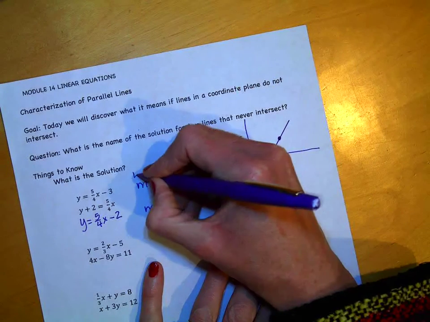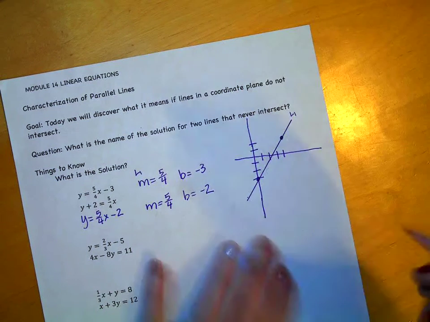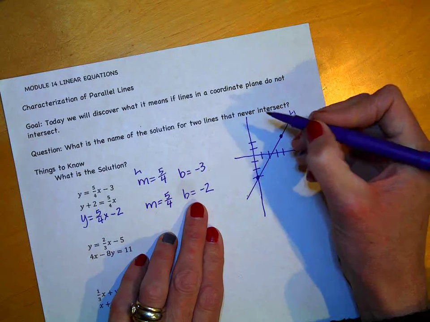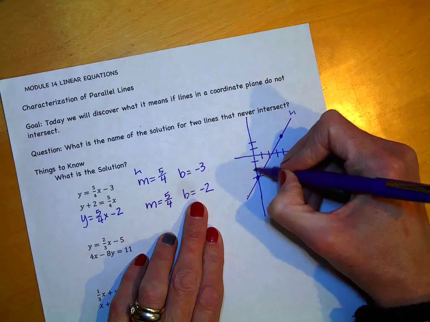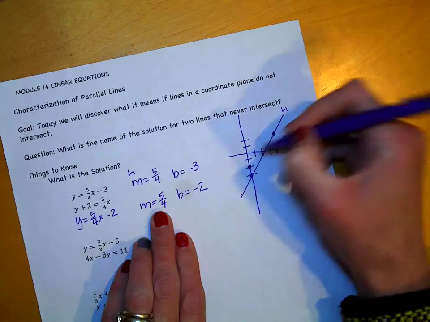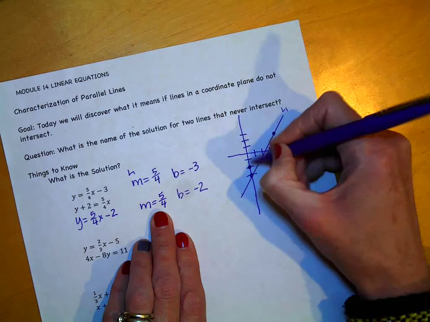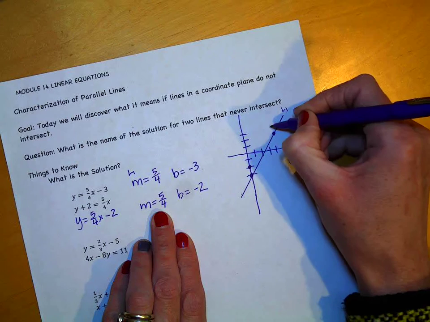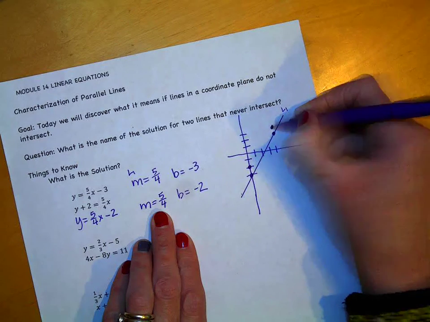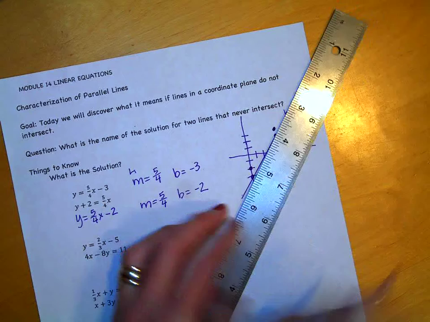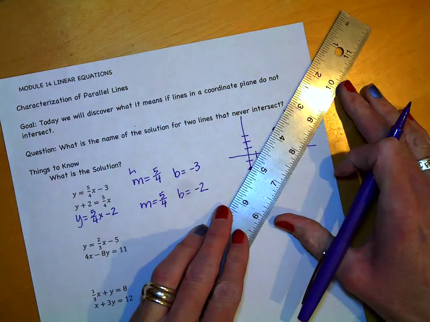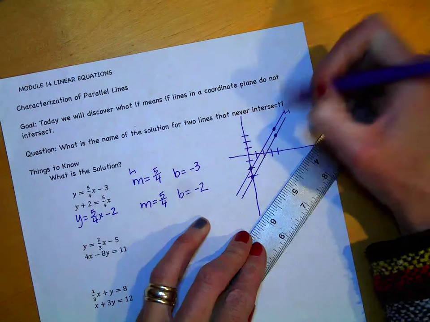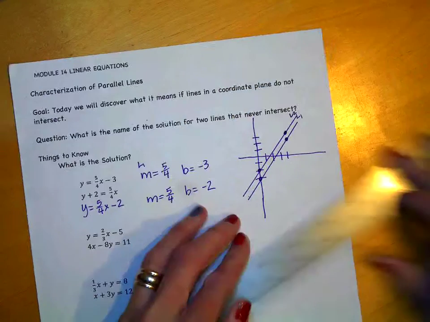We're going to call that L1 for line 1. Now we're going to do line 2, except this time the y-intercept is at -2, so it would sit right here, and it still says go up 5. So here we go, 1, 2, 3, 4, 5, over 4: 1, 2, 3, 4. This is where that set of coordinates would go. Let's draw a line comparing that, and this would be L2.